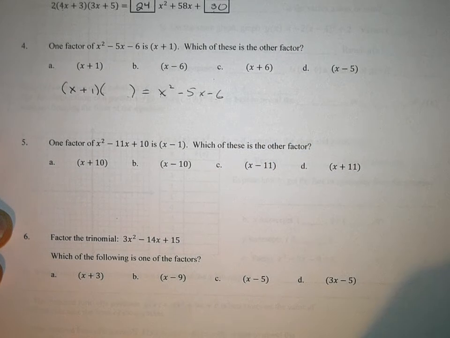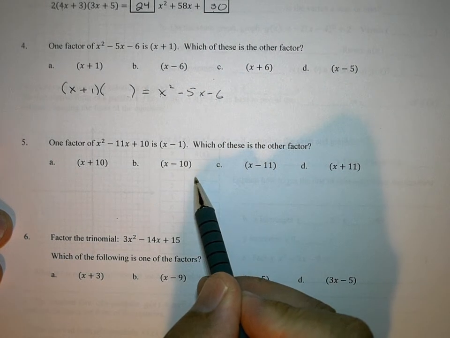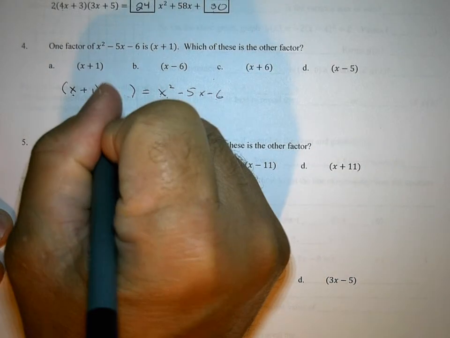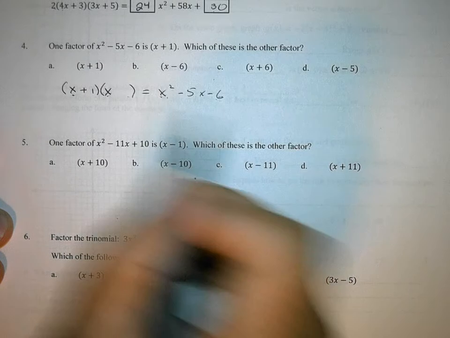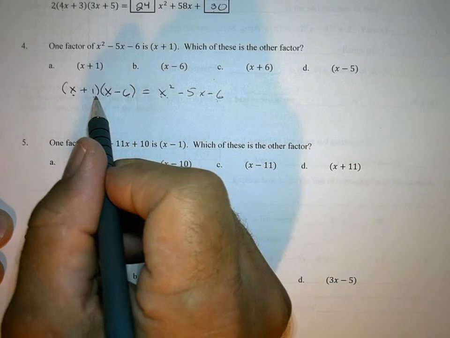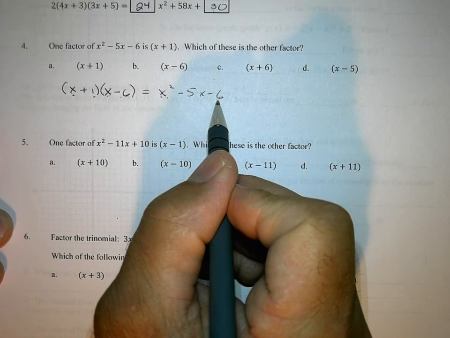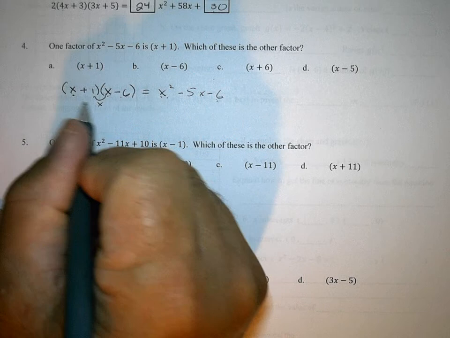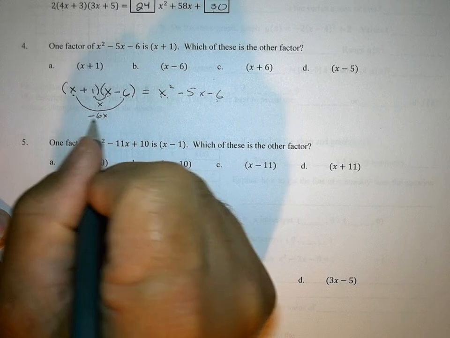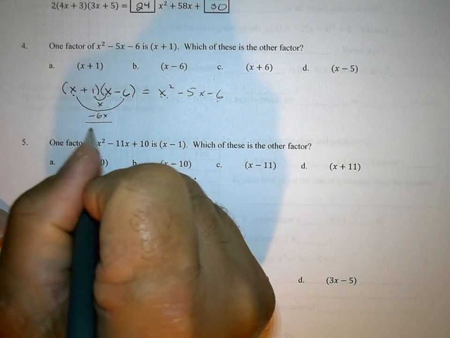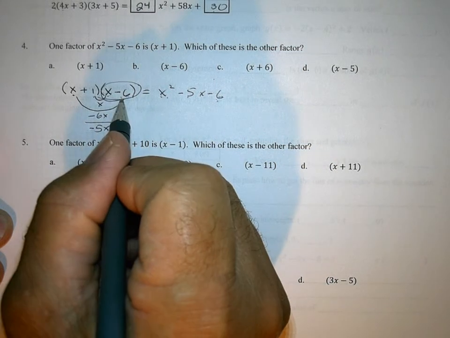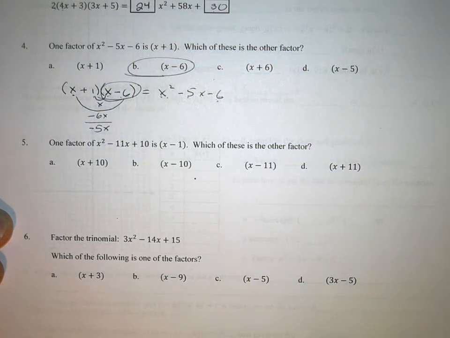I guess I'll go ahead and finish this one because there is one down here for you to do. So let me see. What times what would give me x squared? Well, x times x would give me x squared. 1 times what would give me negative 6? Well, 1 times negative 6 would give me negative 6. And then 1 times x is x. x times negative 6 is negative 6x. And x plus negative 6x is negative 5x. And that's what we're looking for. So there's our second term, which is b. Do the same thing here.